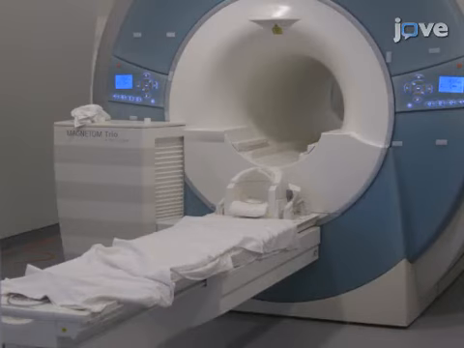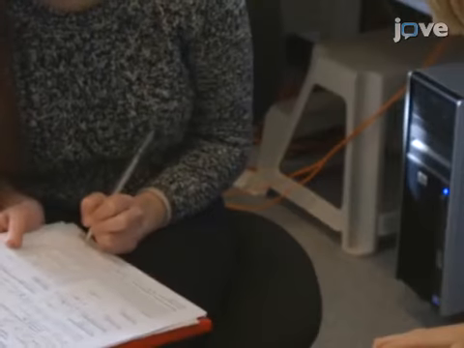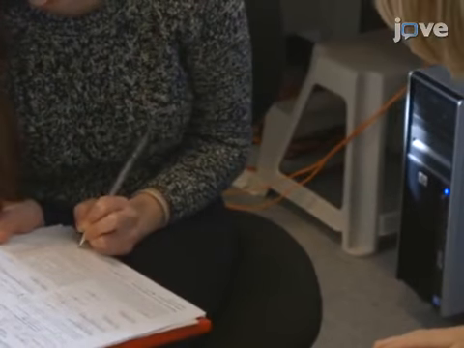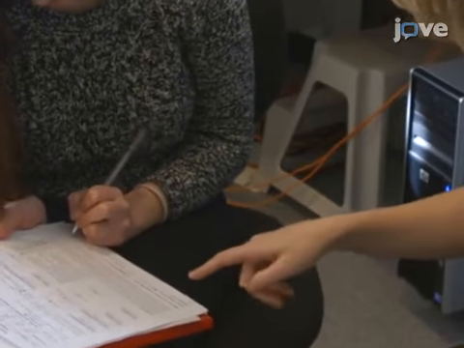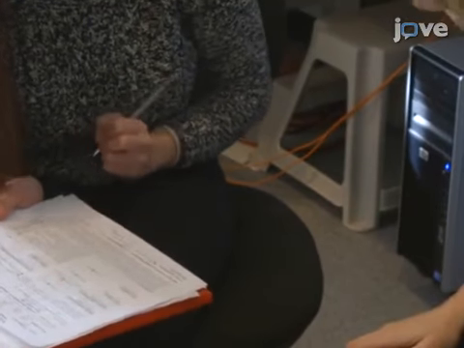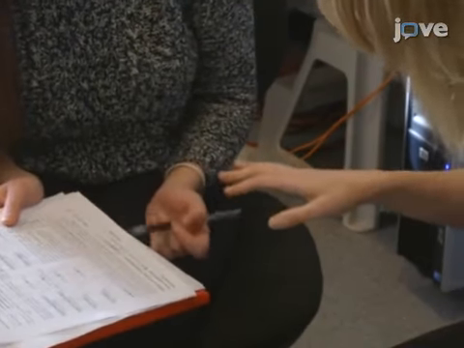Acquire all imaging as described in this protocol on a 3 Tesla MRI scanner equipped with a 32-channel head coil. Prior to imaging, first thoroughly screen every participant for MRI safety and have them sign a consent form describing the protocol.